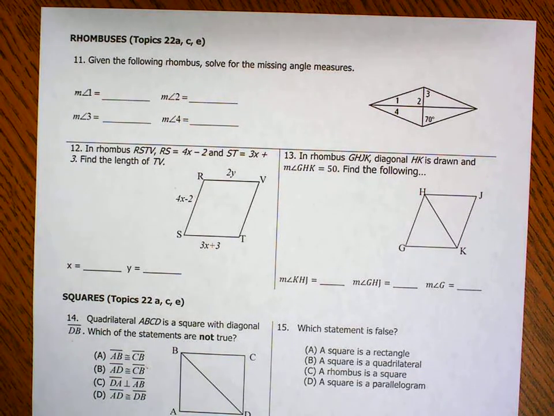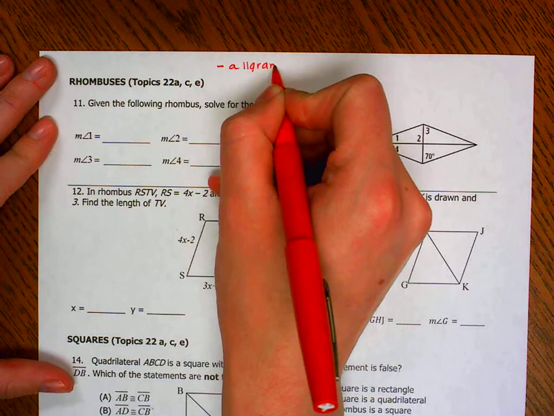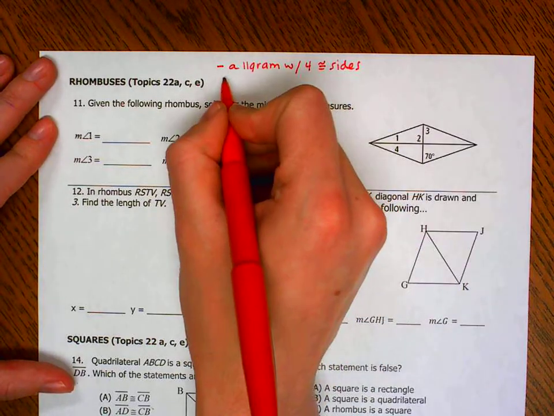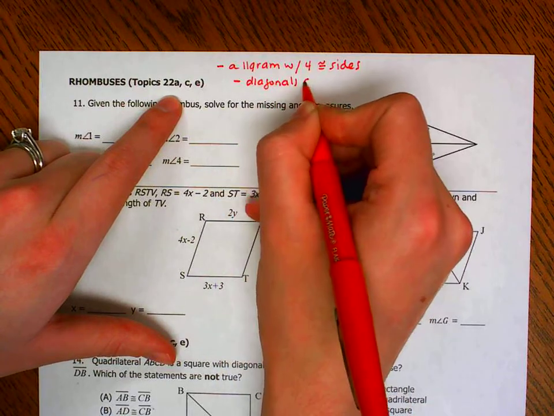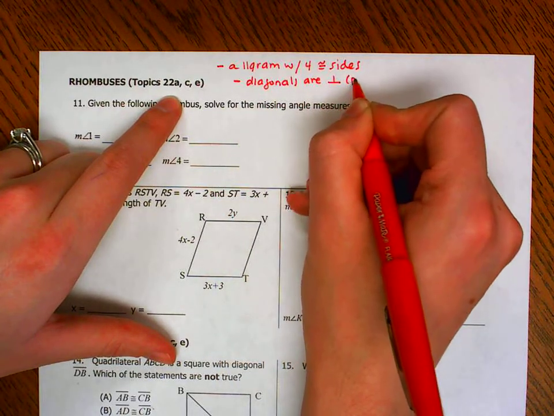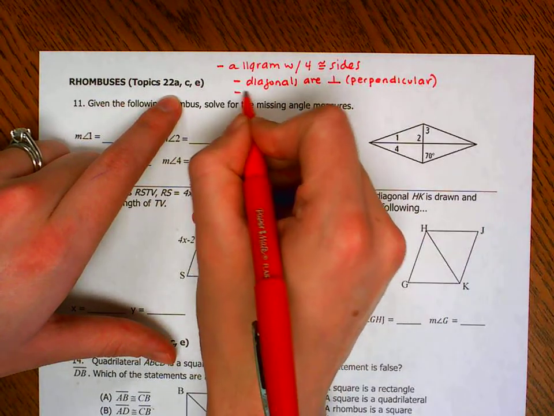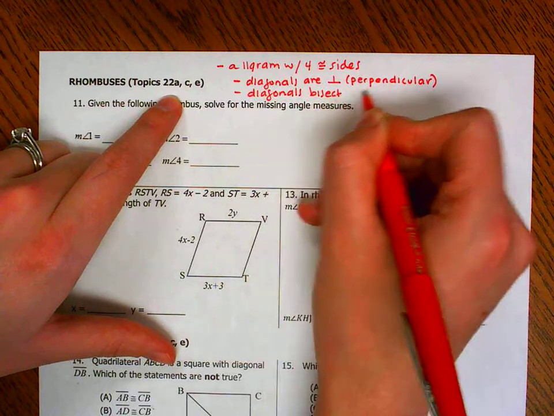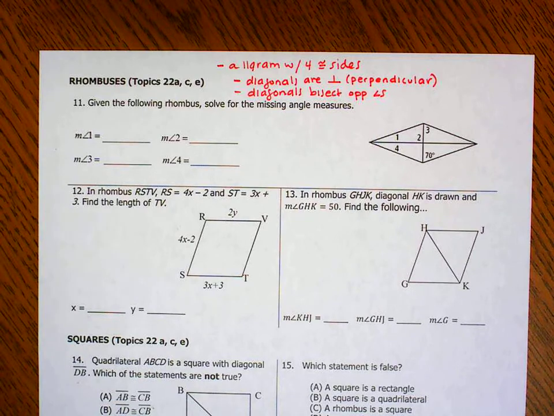Okay, guys, so this next video starts with rhombuses, and you'll remember that for rhombuses we have a couple new things. The definition is that it's a parallelogram with 4 congruent sides. And some of the properties are that diagonals are perpendicular. That's the symbol for perpendicular. And diagonals bisect opposite angles.